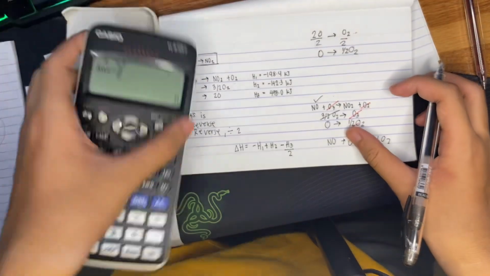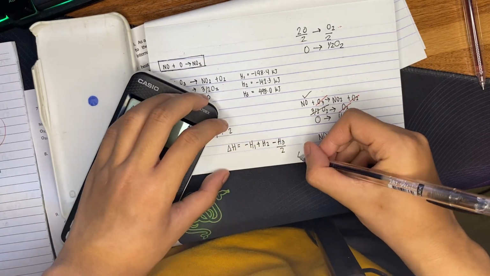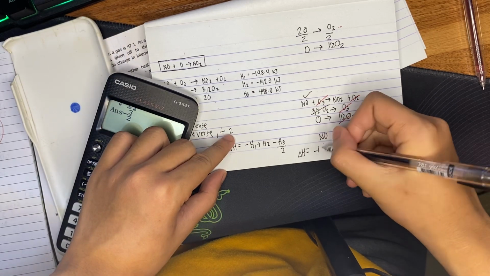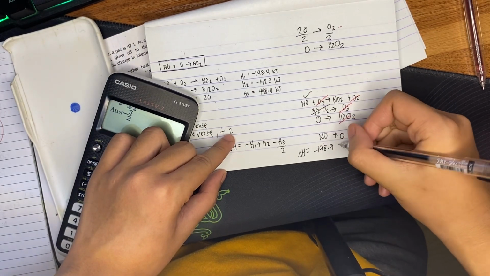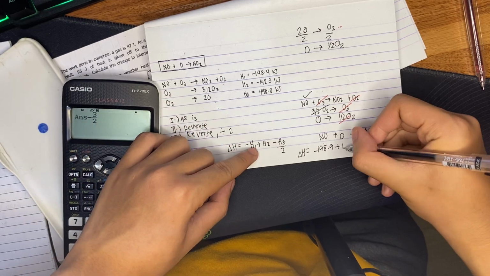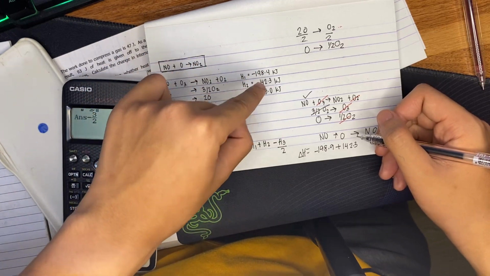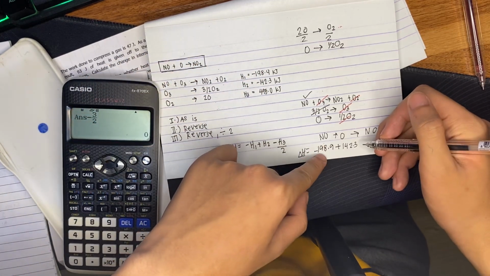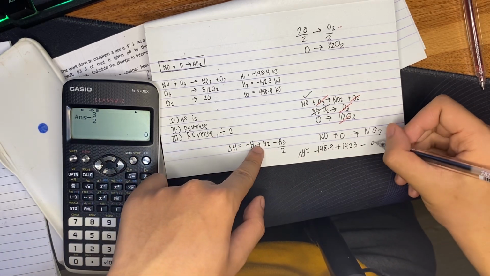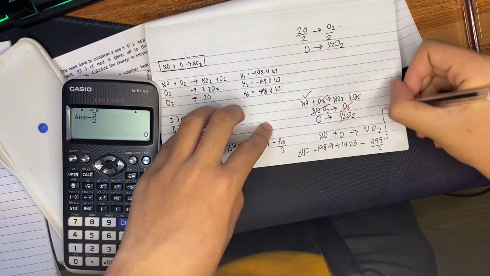Since that's the most important part of Hess's Law. So in this case, we're gonna calculate this one. Negative H1, so it's negative 198.9 kilojoules plus 142.3 kilojoules. Remember, it's reversed, so from negative it became positive. Okay? Minus 495.0 divided by 2.